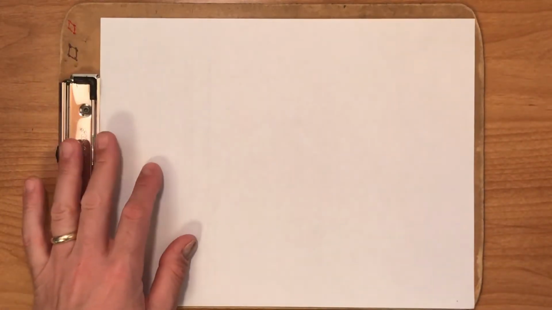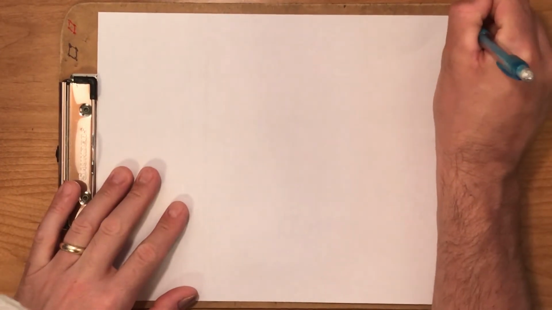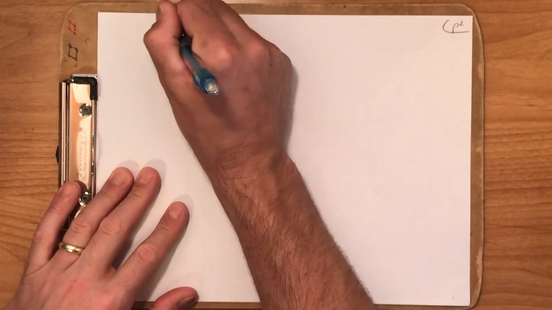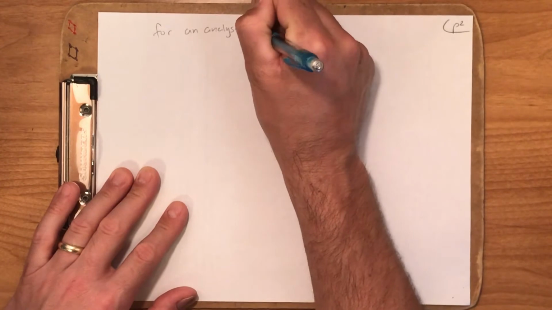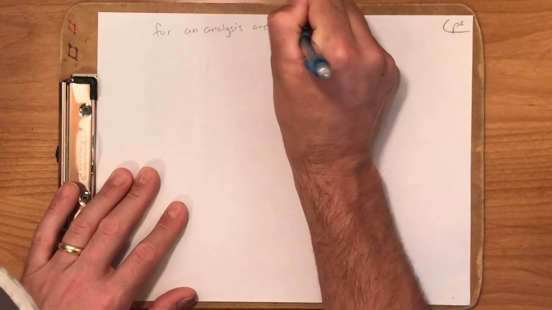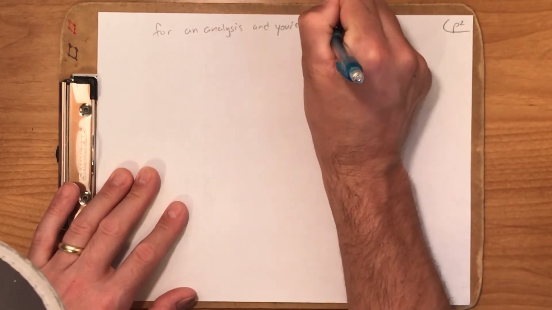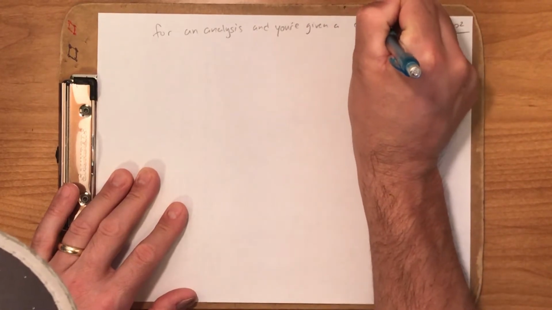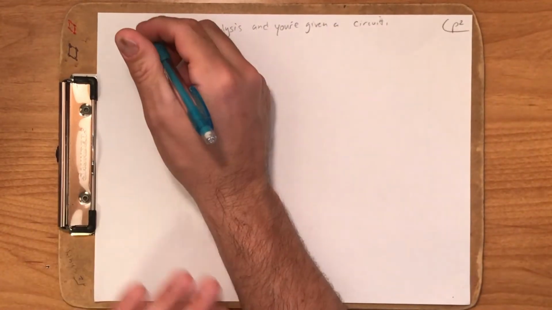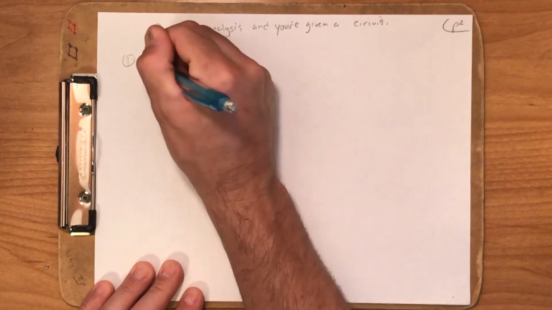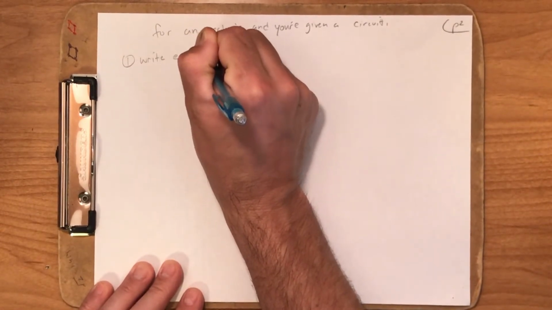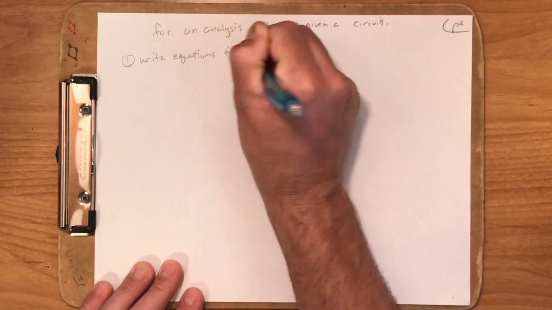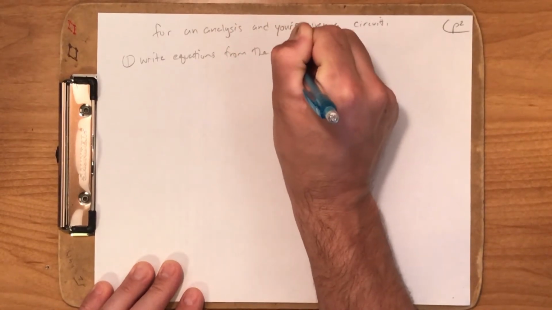So, for analysis, you're given a circuit. Step 1: write the equations from the circuit.